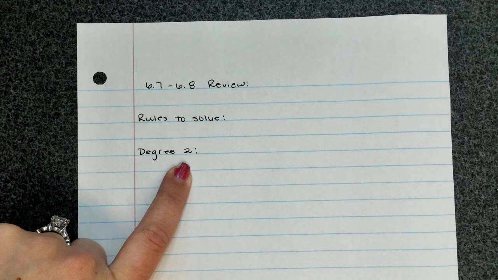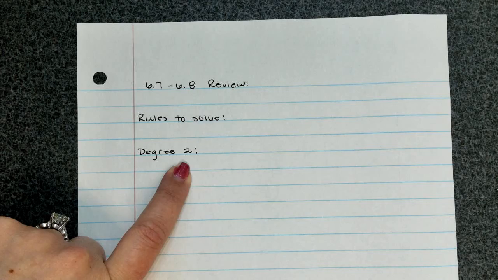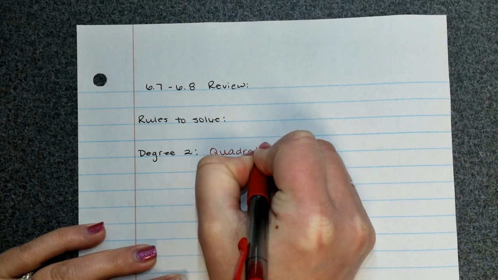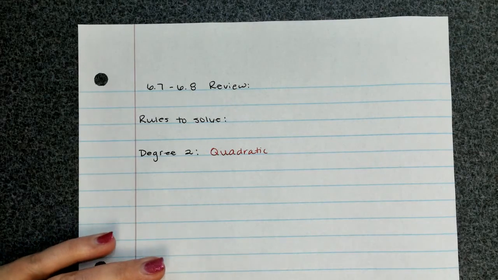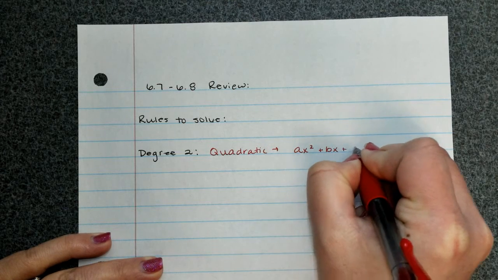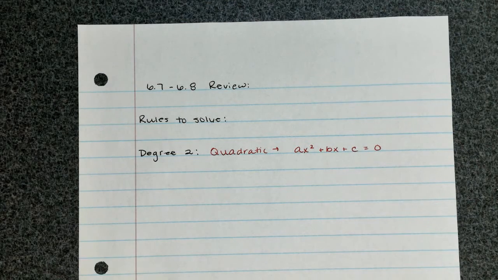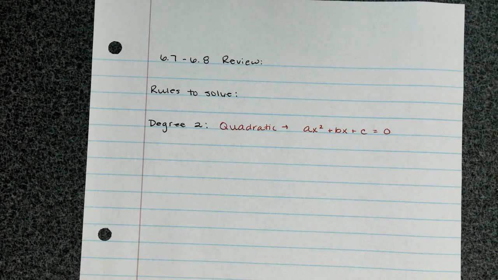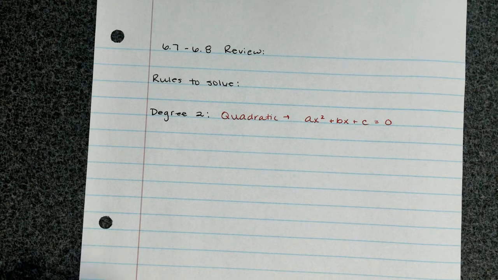First off, what is it called if the degree is 2? It's a quadratic. Someone said it. Okay, so it's usually in the form of ax squared plus bx plus c equals 0. So what are some ways that we have resorted to solving these quadratics? Quadratic formula is one of them.